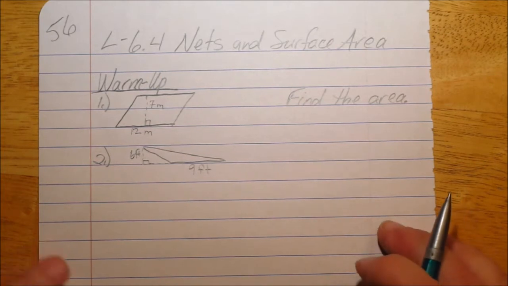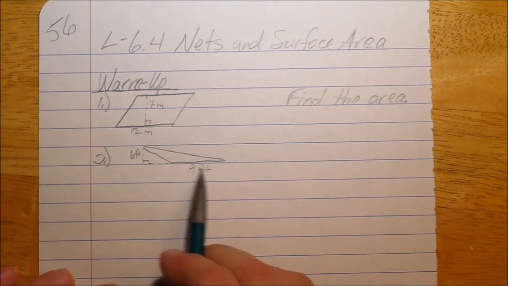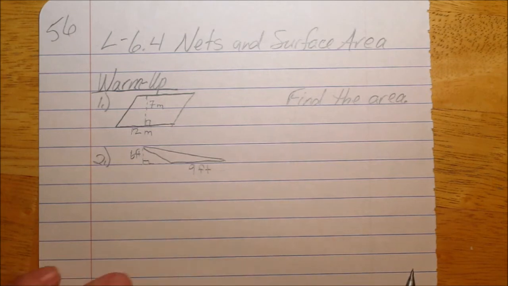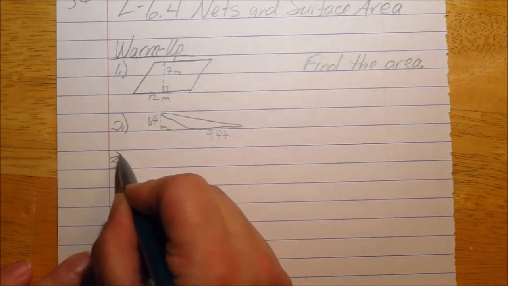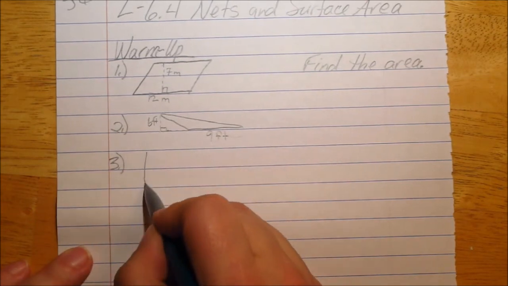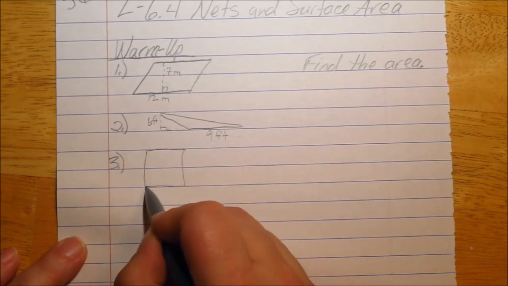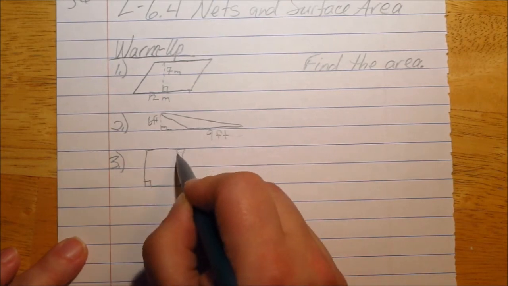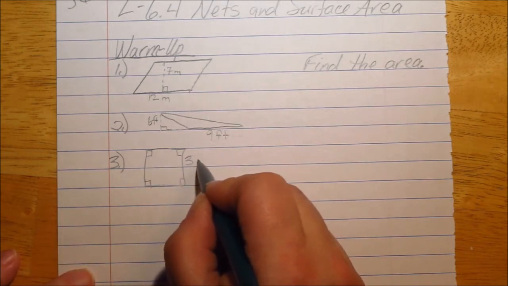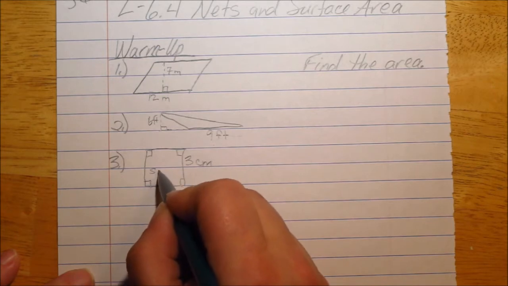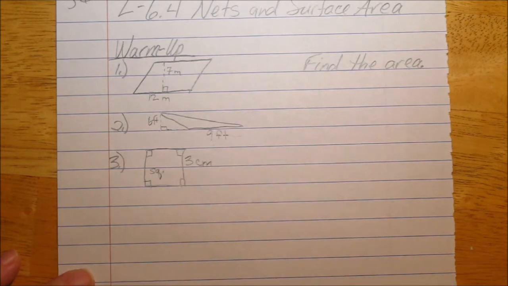Which that doesn't look proportional at all, does it? If this is 9 feet, well, maybe not. That's not too far off. Anyway, doesn't matter. We go by what the labels say. So find the area of that. All right. And problem number 3 is a square. And all of these are 90-degree angles, so it's got little squares in it. And it is 3 centimeters. This is a square. All right, so find the area of all 3 of those.